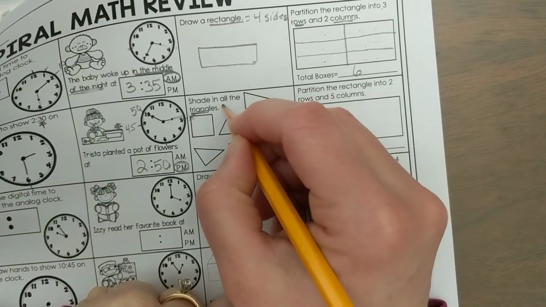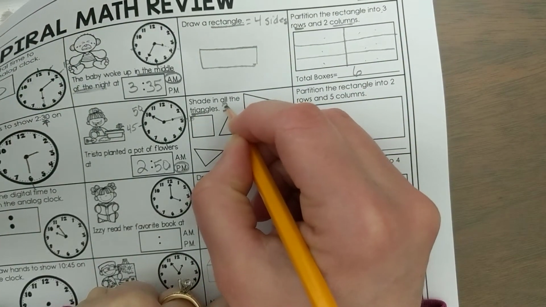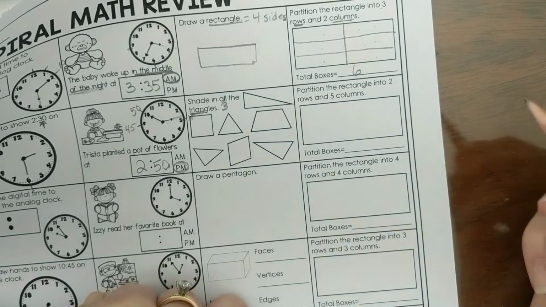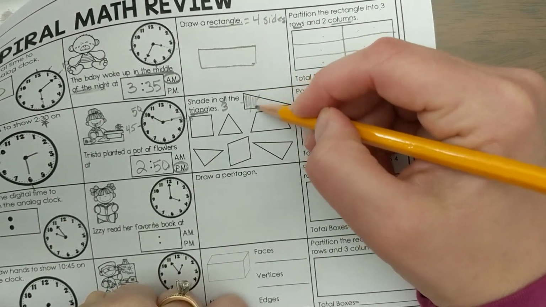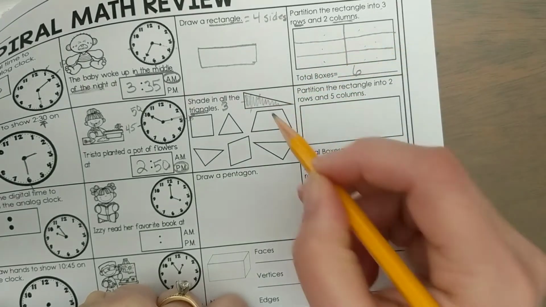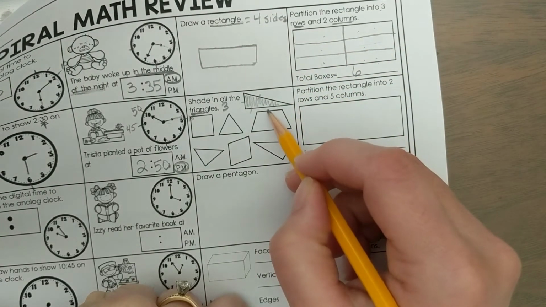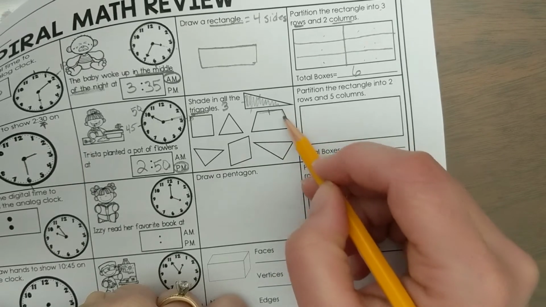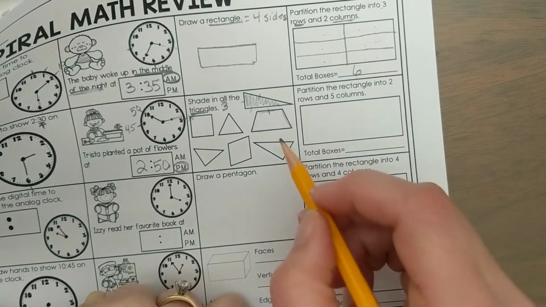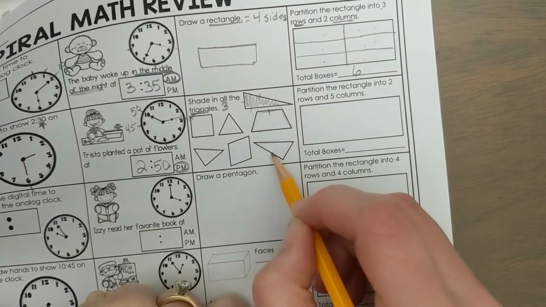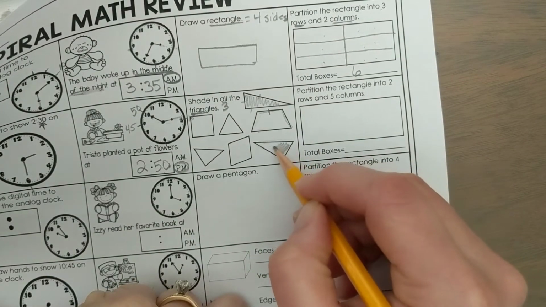We need to shade in all the triangles. Triangles, the word tri means 3. So we're looking for shapes with 3 sides. 1, 2, 3. This is a triangle. What about this one? Let's see. Count the sides. 1, 2, 3, 4. No, that's not a triangle. 1, 2, 3. Yes, this one is a triangle.